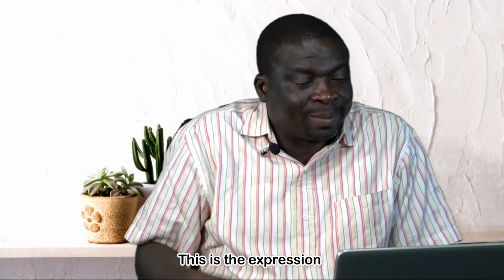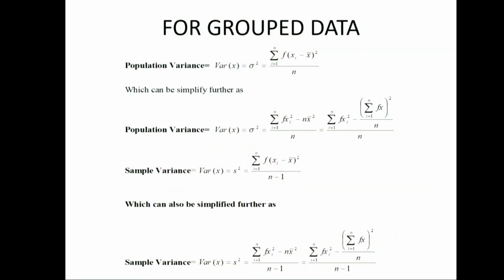This is the expression. The expression is just sigma square, that is the sum of Fi into Si minus S bar square, divided by N. That N, we can also replace it with summation of F, because our N is summation of F, that is the total frequency.